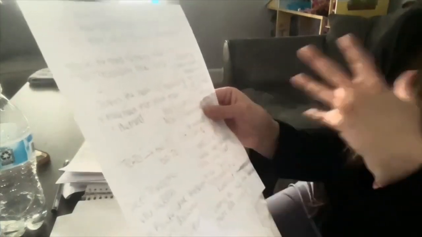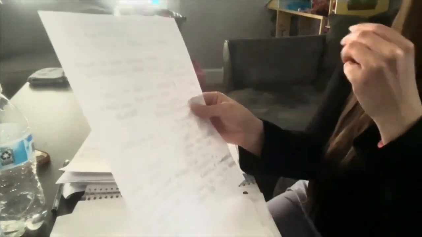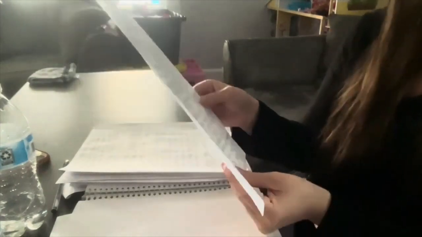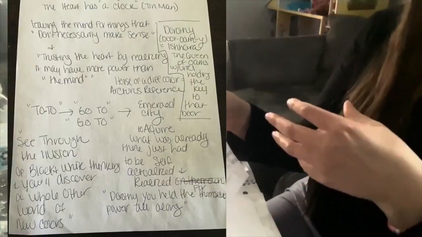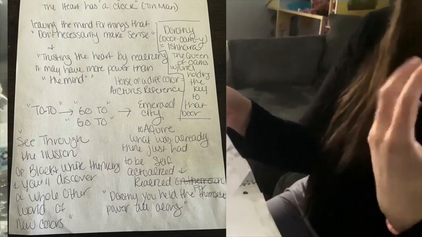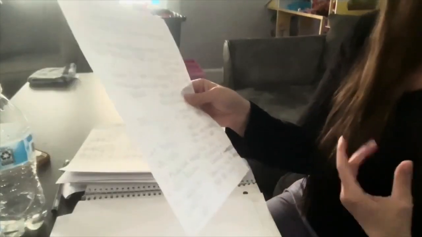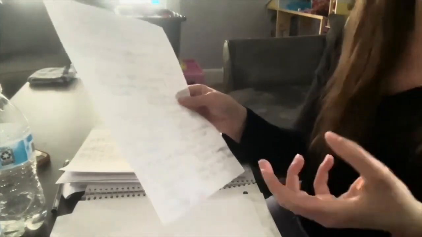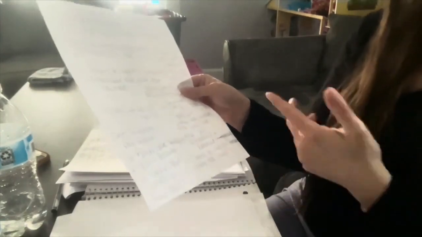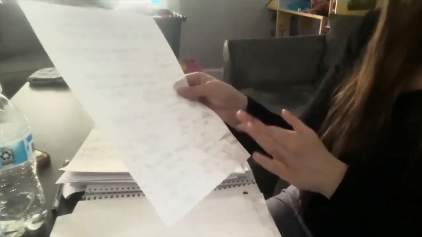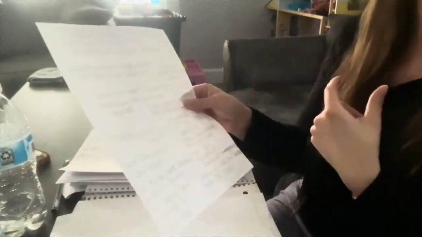Horse of a different color is an Arcturus reference because horses are from the constellation of Arcturus. Okay? Going to the Emerald City to acquire what was already there, what you already had. You're acquiring what you already had acquired. You just had to be self-actualized, realized, and aware that you had it all along. Like Dorothy, you held the power all along at the end. And so they had to realize it for themselves to be able to acquire that for themselves.